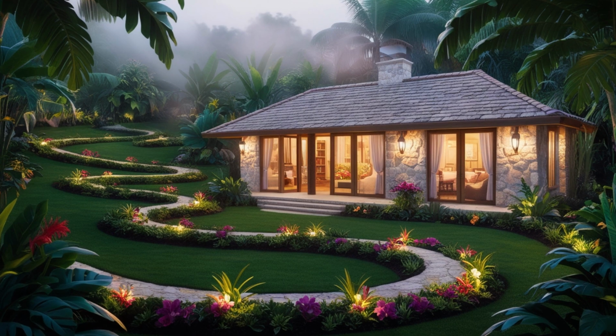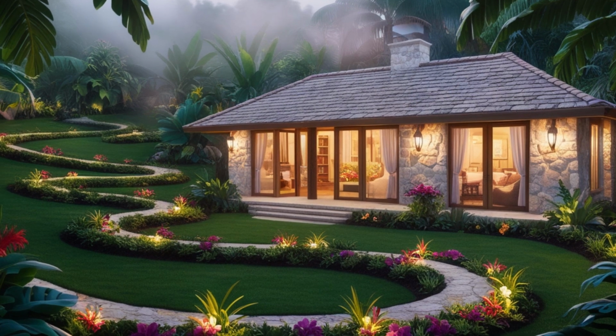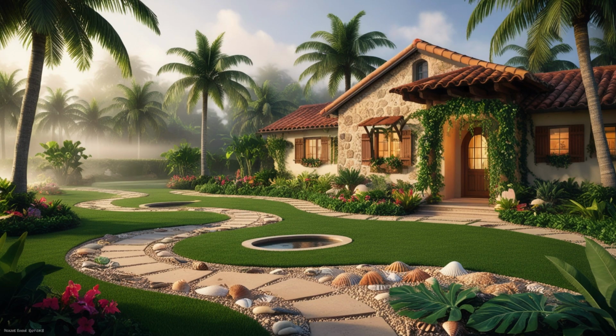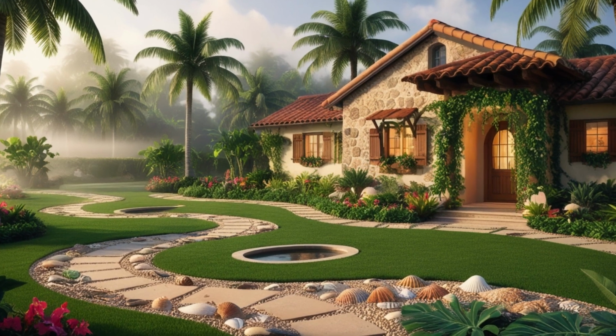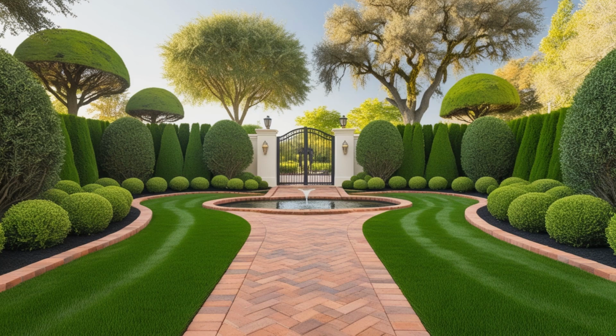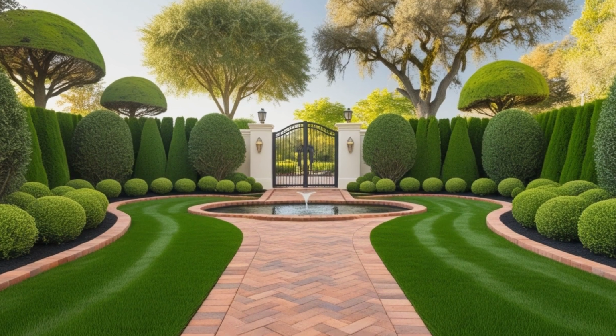Rain gardens are designed to manage stormwater runoff while providing beauty and habitat for wildlife. These gardens are typically planted in a shallow depression and consist of native plants that thrive in wet conditions. Rain gardens help filter pollutants and reduce erosion.